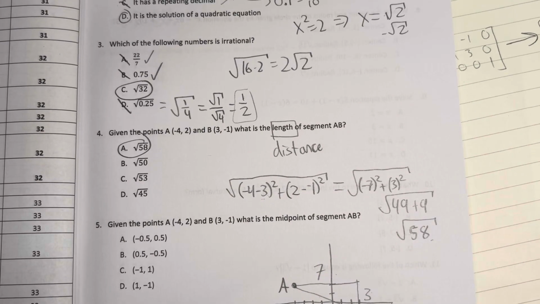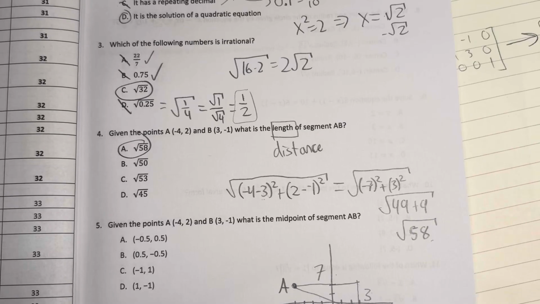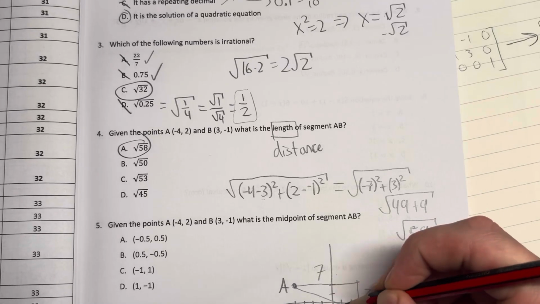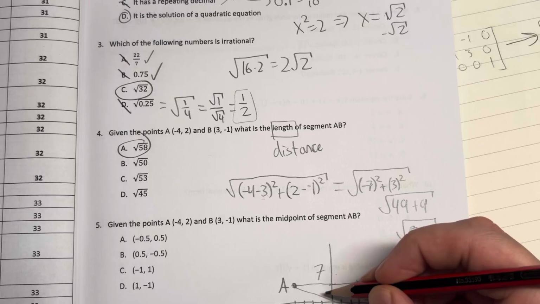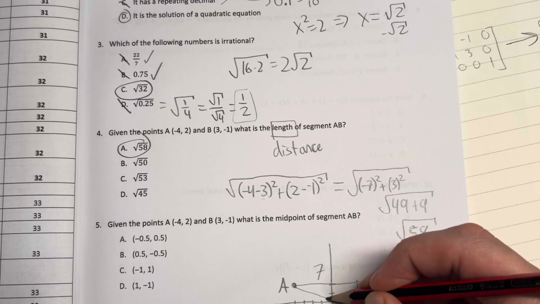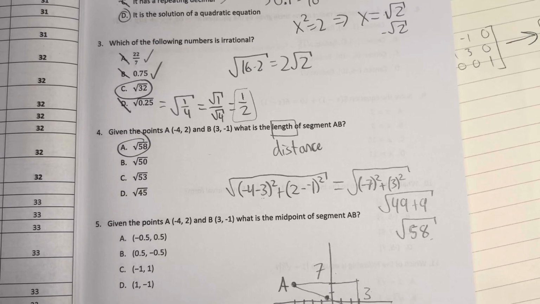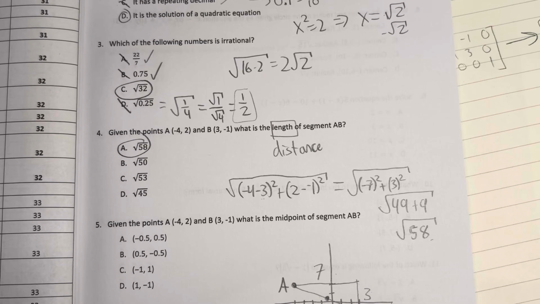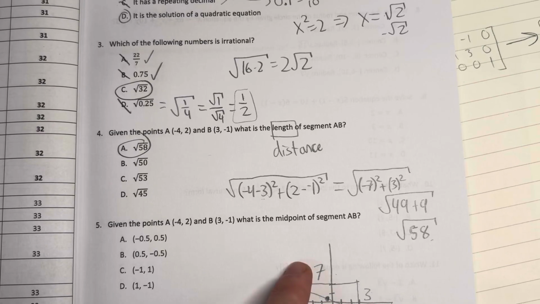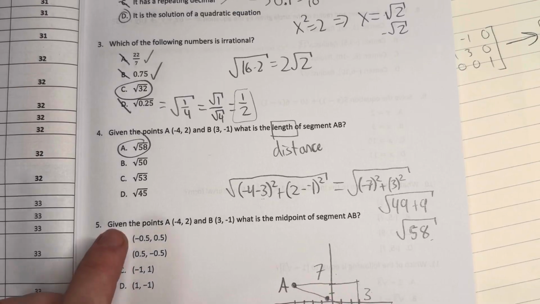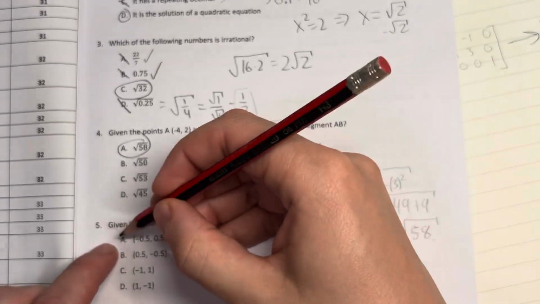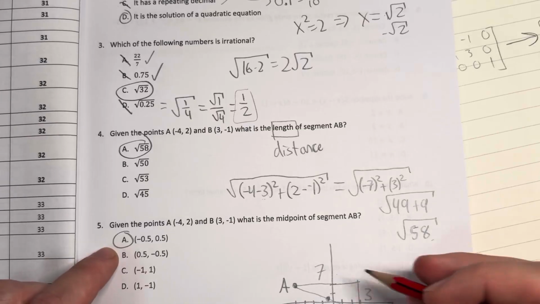But what is this asking? Midpoint formula. Midpoint's asking for a point in the middle of these two. So I'm going to eyeball it. It should be right here. If you have a sketch, you can basically get the answer right now. As long as your sketch is somewhat accurate, it should be in quadrant 2 here, negative, positive. In between these, it should be this, but let's verify.